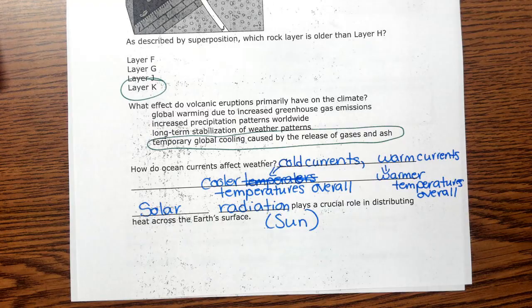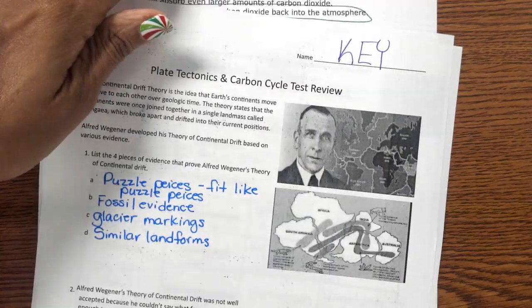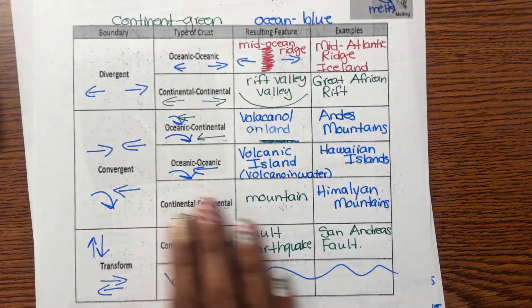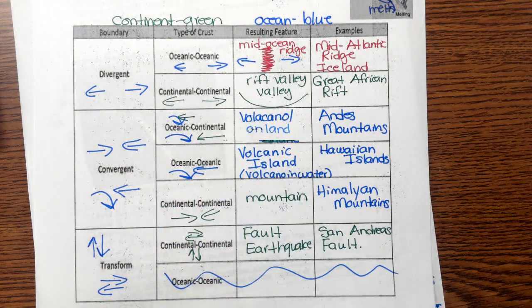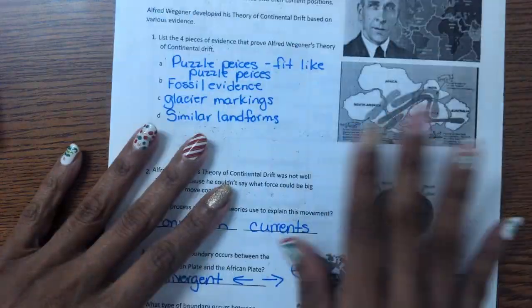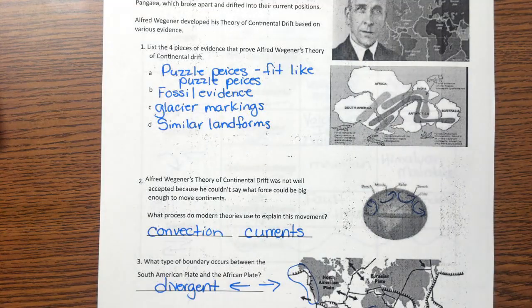All right, ladies and gentlemen, that is a review for your plate tectonics and carbon cycle test. So you want to go through this review sheet. Okay. I would encourage you to do a brain dump of this before your test. Okay, and go through this review sheet. Like I said, a lot of these are questions that are straight off of your test. And you should do well if you understand everything on this review sheet.